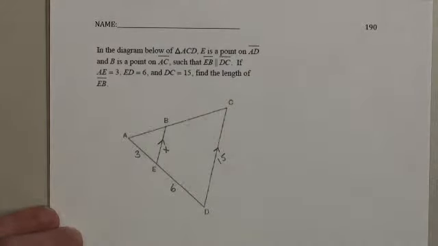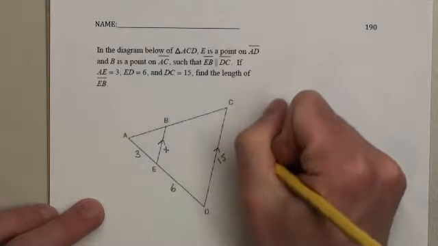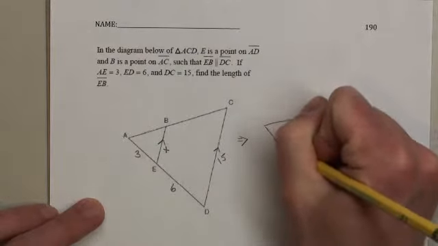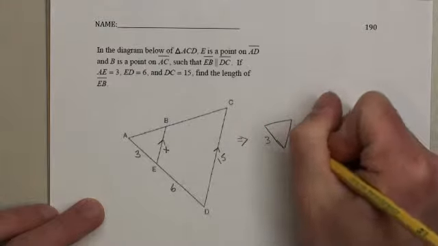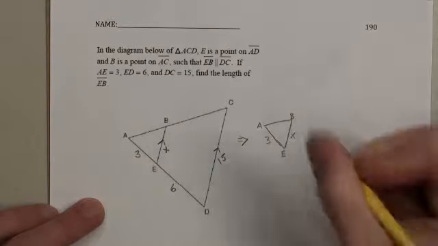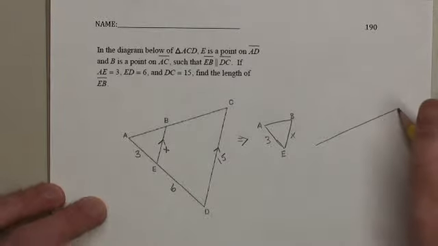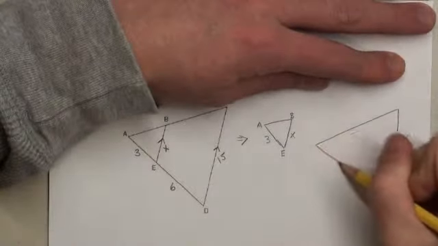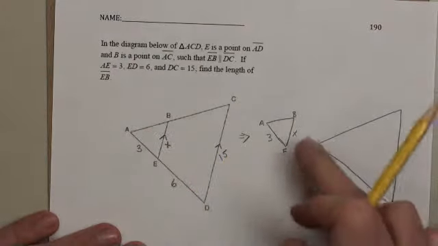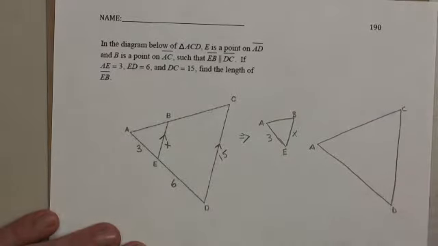Let's split these two triangles up again. I'm going to take this little one and redraw it. And this is the 3 and this is the X, and we have A, B, E. And then we have the big triangle. So I'm taking this little triangle off of the big one. And then this is A, C, D.